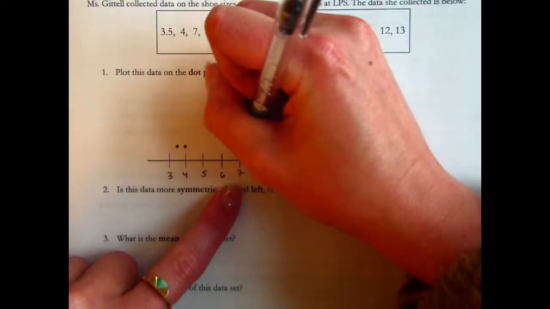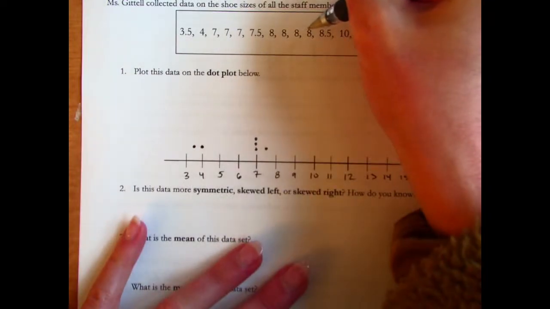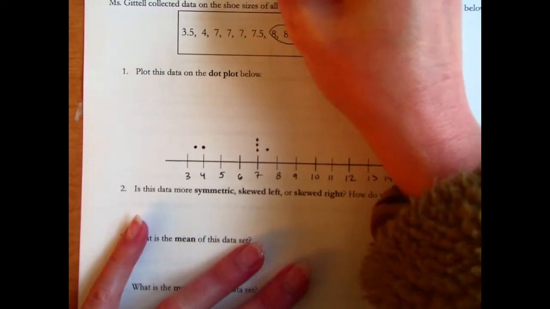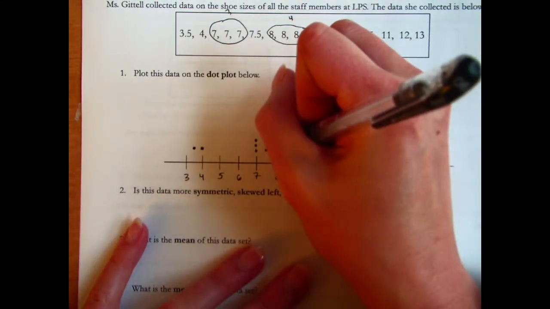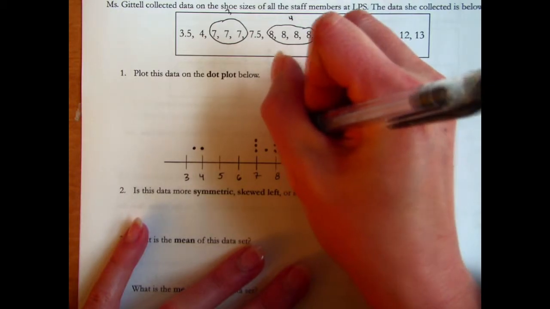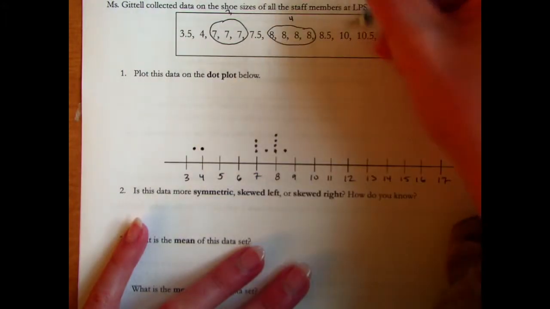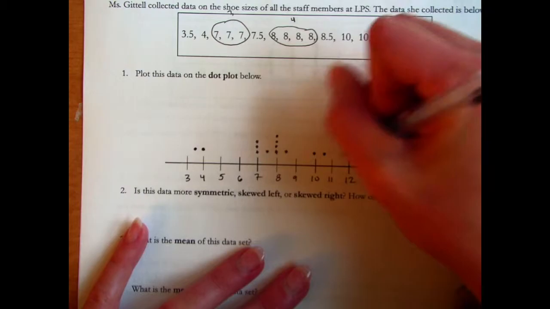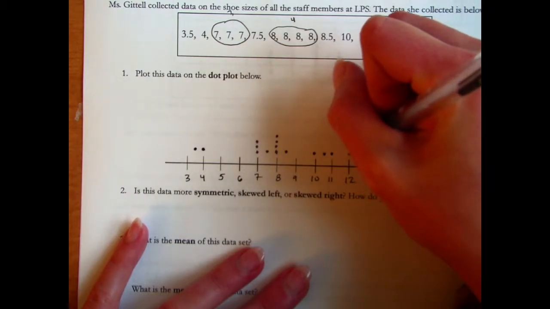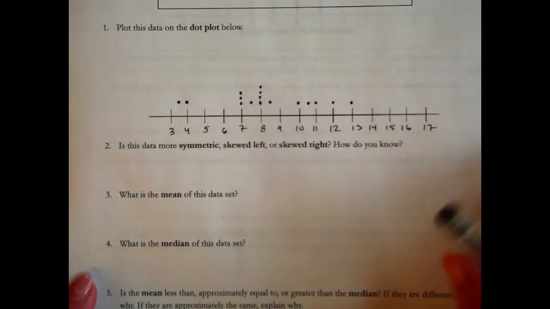One over 7.5, then 1, 2, 3, 4. I have 4 8s. I'm going to start labeling this. So I have 3 7s, I have 4 8s. One 8.5, 1 10, 1 10.5, an 11, a 12, and a 13. So you might have chosen a different scale. Whichever scale you chose, your dot plot should look something like this shape.